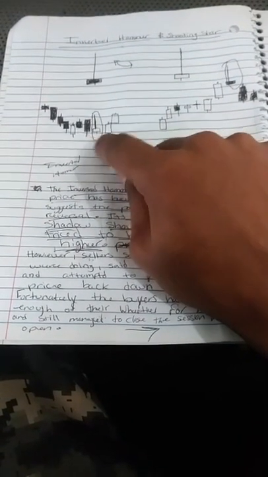However, sellers saw that and said, heck no, and pushed price back down. But if you see this inverted hammer form during a downtrend with a long upper shadow and a small lower body, the buyers still managed to close the session near the open. So buyers were in control and pushed price back up.